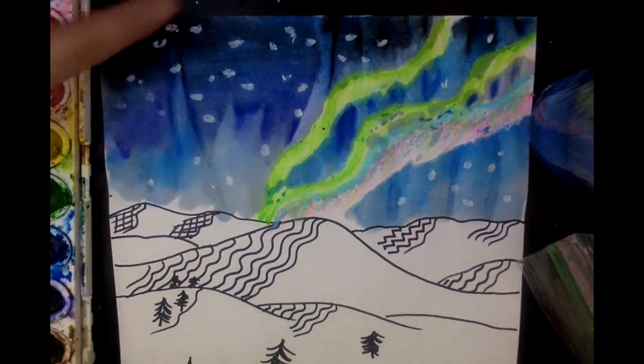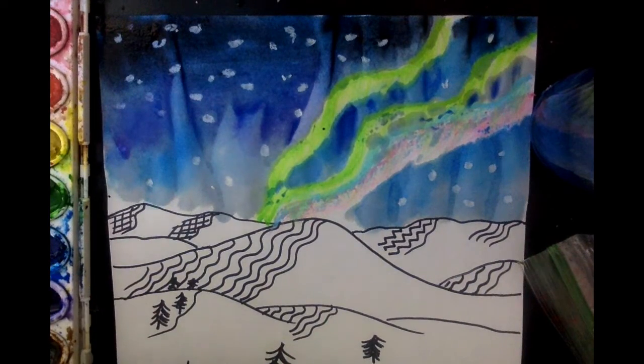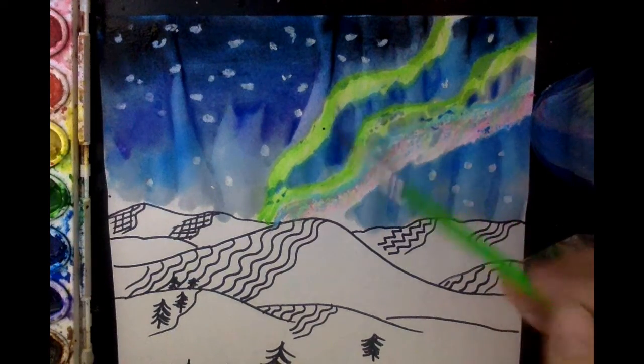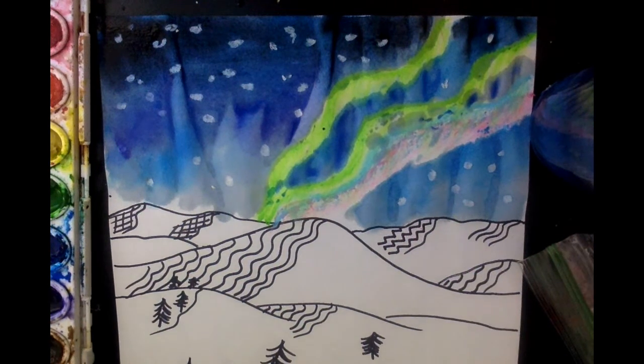So do you guys see how it looks darkest on top and then lighter as we get to the bottom? Hopefully our auroras look even more realistic as they start to dry. Now I'm going to add a few little shadows.